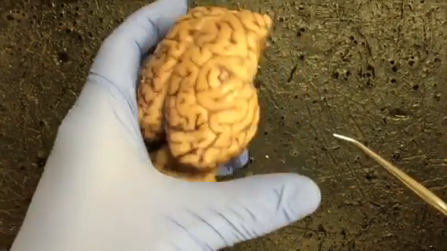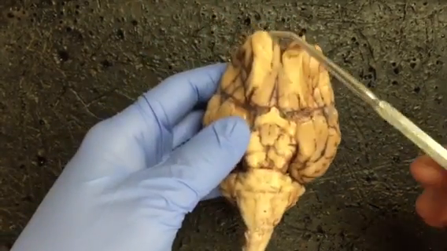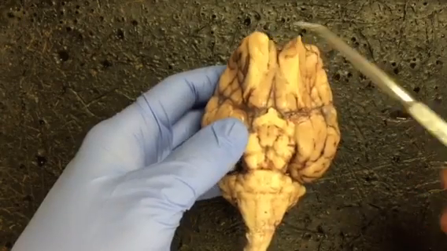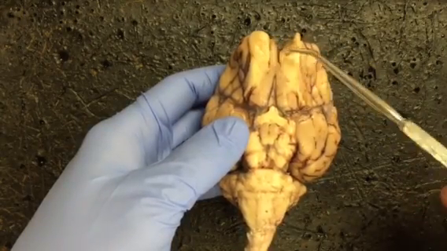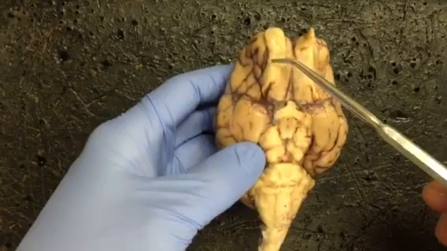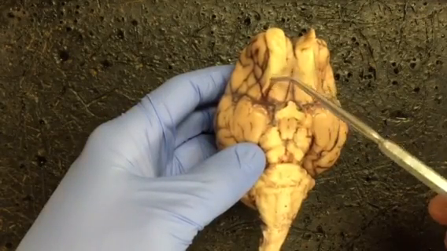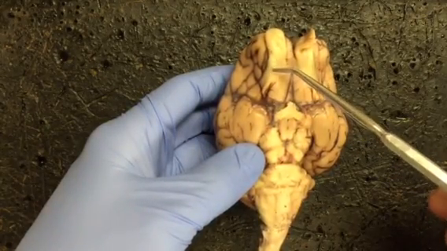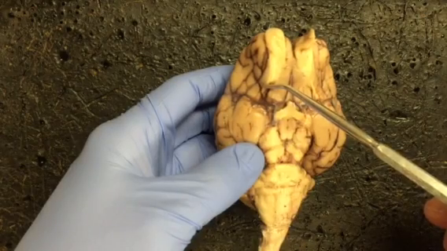Going back to the ventral view, we have the olfactory bulbs. You can see this one is nice and intact. This one's a little distorted. These olfactory bulbs connect to the olfactory tract. That's a white fiber tract that's carrying the sense of smell back to the rest of the brain.